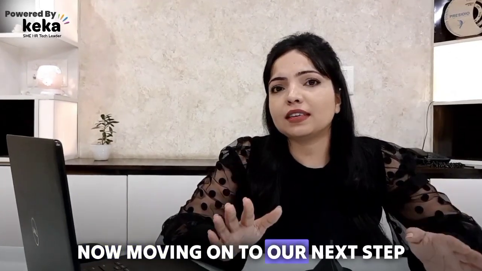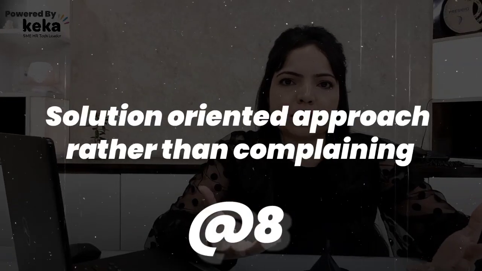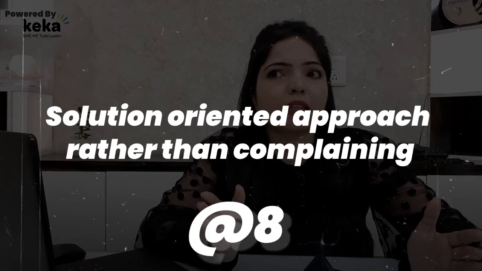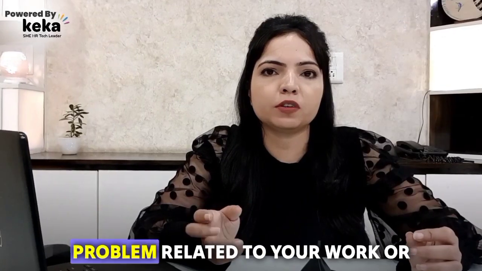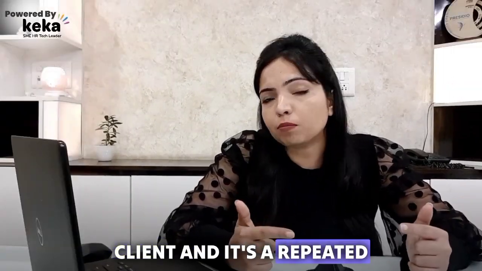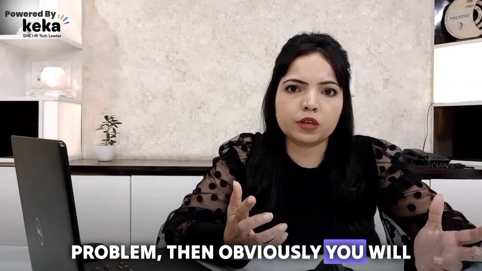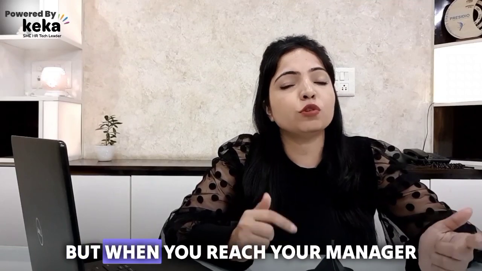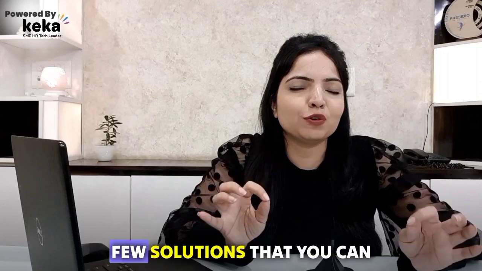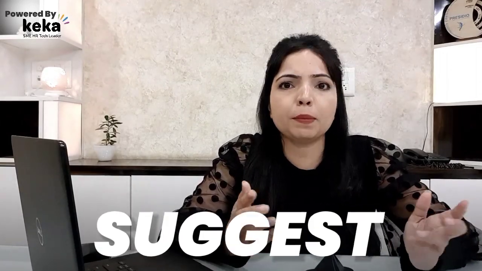Now moving on to our next tip, which is having a solution-oriented approach rather than a complaining attitude. Now what does it mean? It simply means that, say for example, you're facing a problem related to your work or team or some member or maybe a client, and it's a repeated problem, then obviously you will approach your manager for that. But when you reach your manager with that problem, you also carry along a few solutions that you can suggest, maybe 2-3 of them.